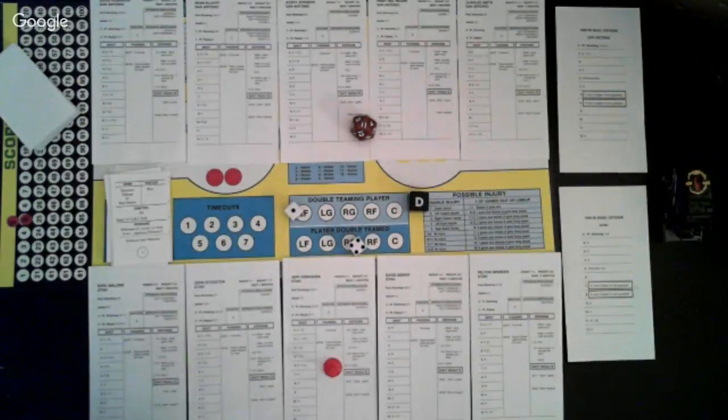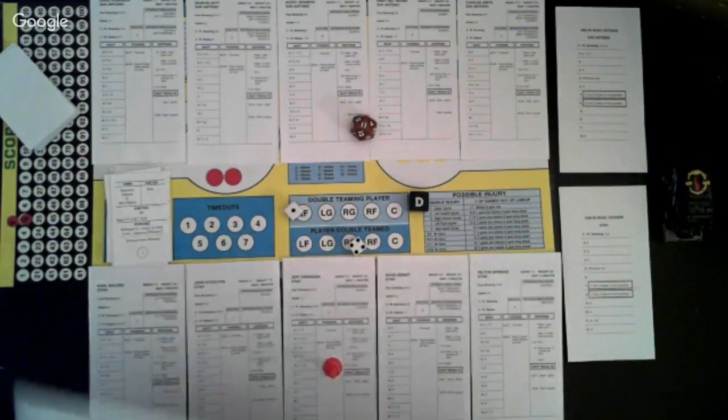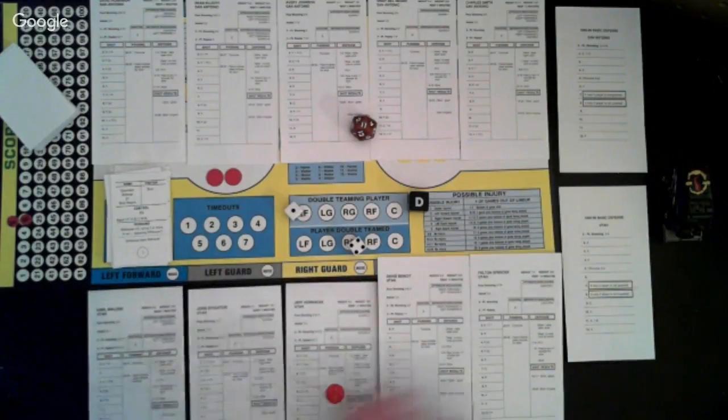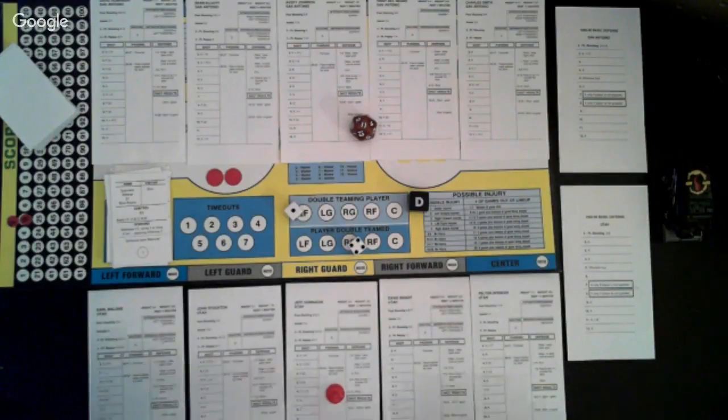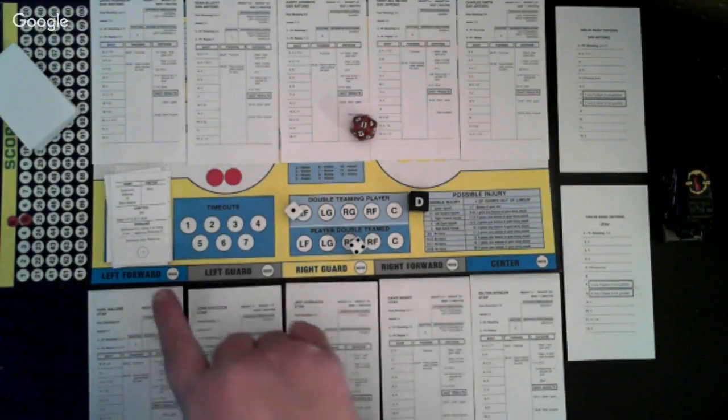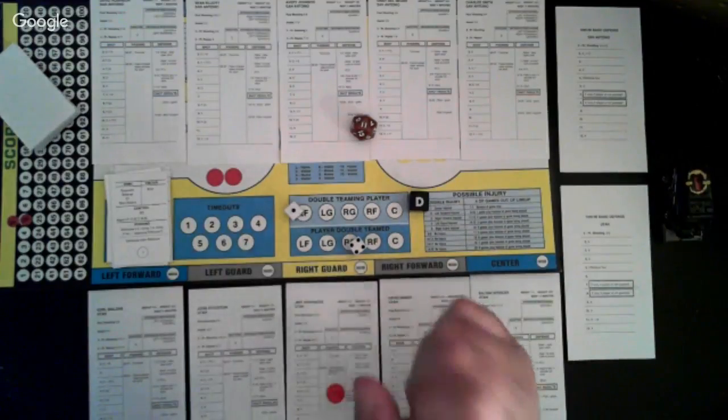Let's cover double teaming. One last thing to do. We'll read through the rules. This isn't the current rule book. This is the old rule book, but the rules are going to be the same. So just follow along. The forwards and guards may double team any opposing player with whom they are directly connected on the playing board. Meaning, for example, the right guard may double team the right forward or the left guard because they are adjacent on the game board. He may not double team the left forward as they are not adjacent.